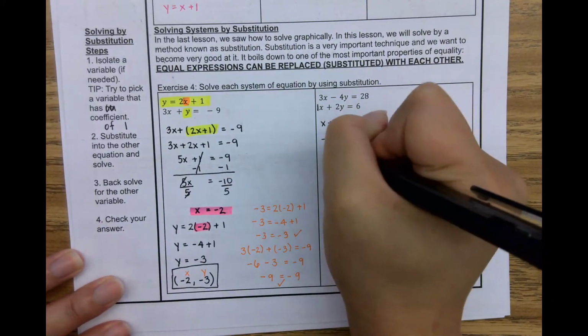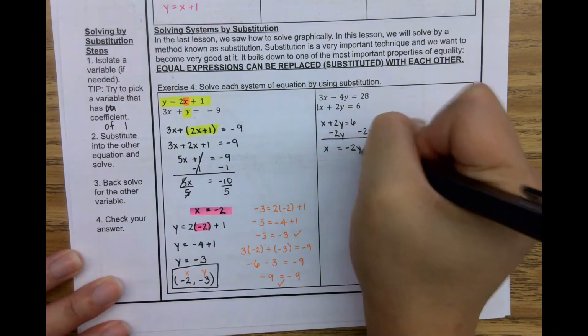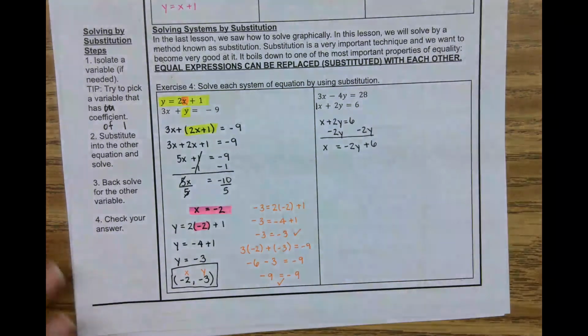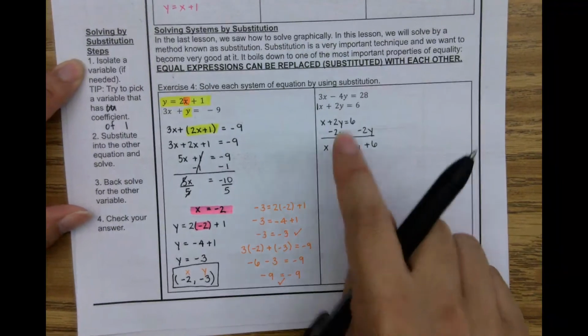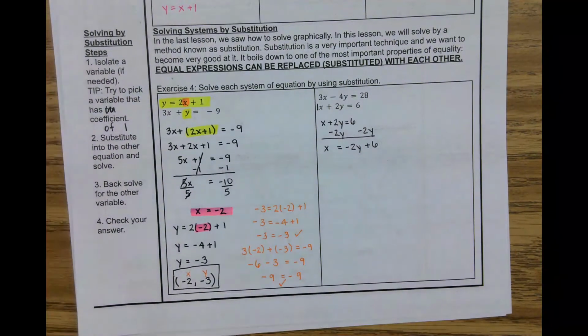Okay, so x equals negative 2y plus 6. Okay, so I did it. I isolated one of the variables. Again, I would choose one where the coefficient is 1, like it is here. You don't have to, but it will definitely make it easier for you.